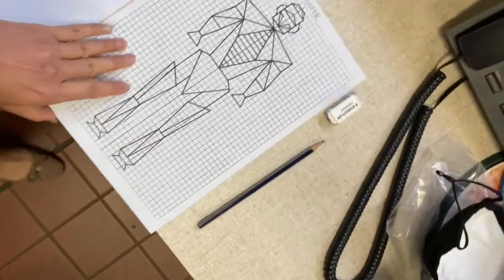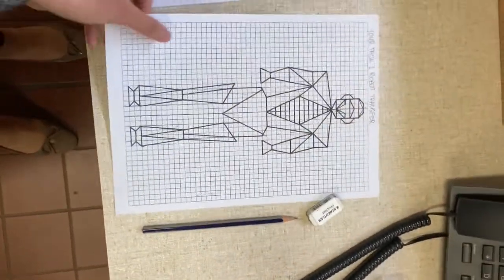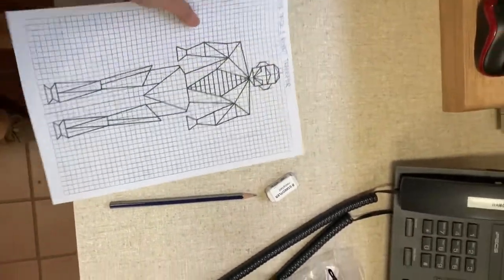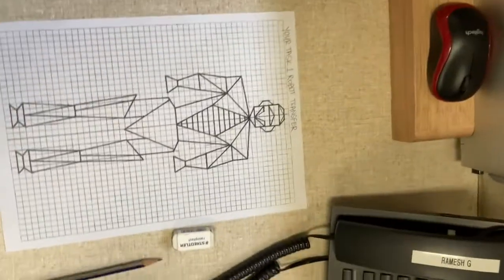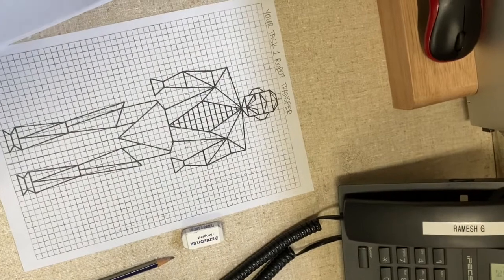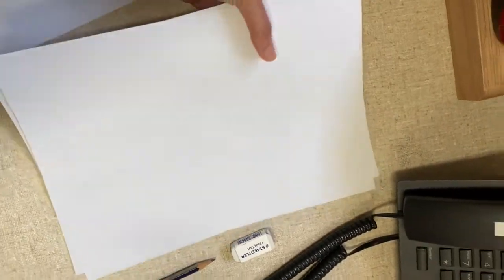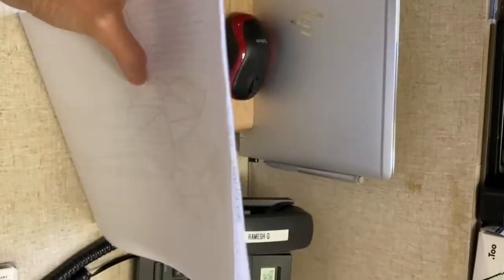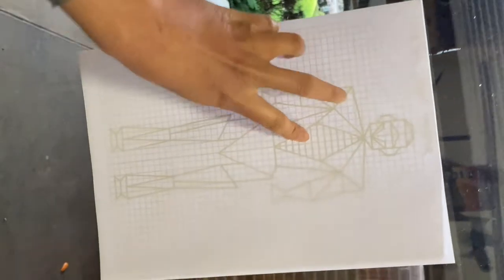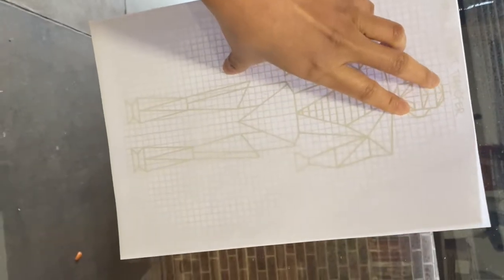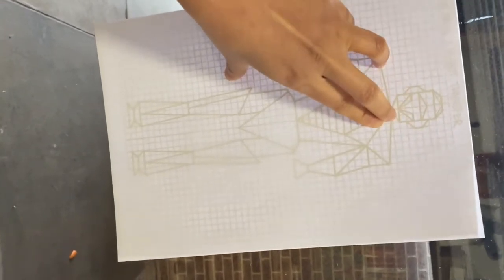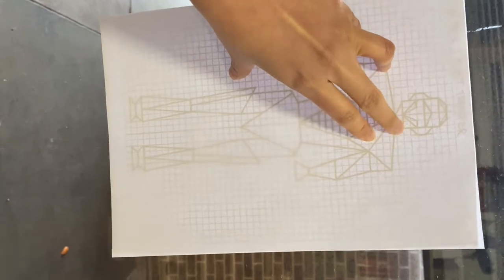You can first place your robot transfer on a window, and then after that your paper. So one blank paper, you can put that on top, put it nicely together, put it on a window, and start to trace the outlines here. Okay, you don't have to trace the grid, just going along the outlines.